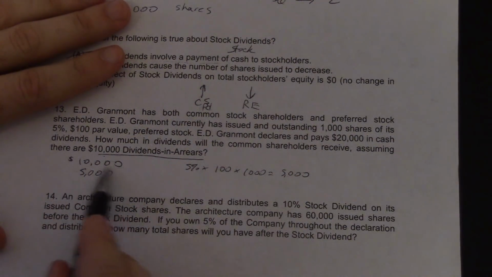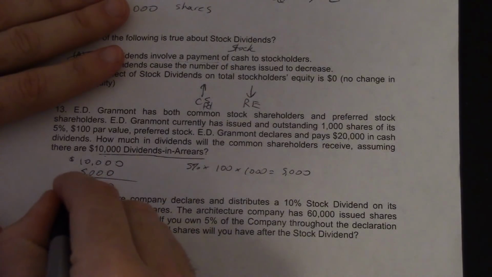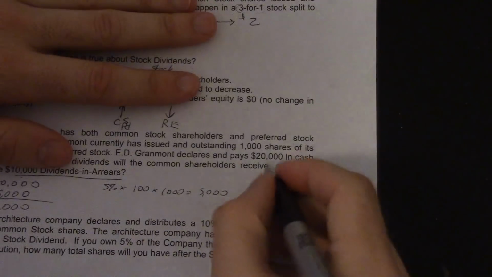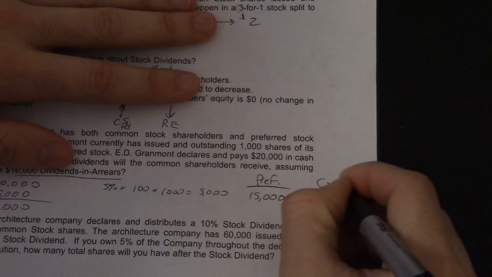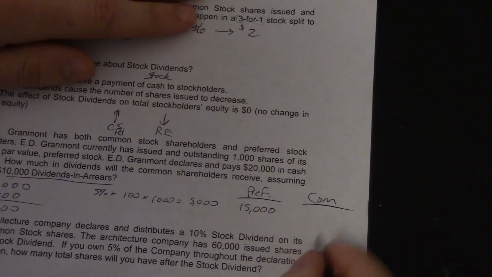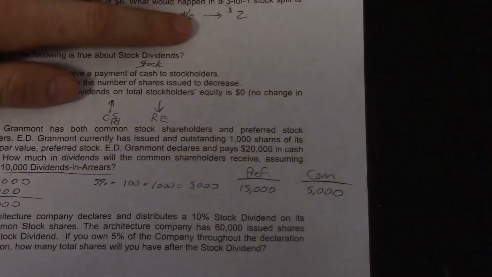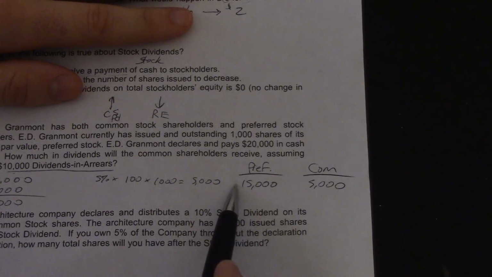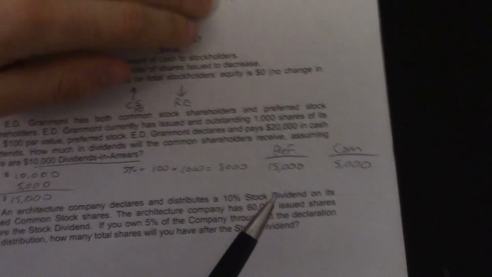For past years' dividends, we owe them $10,000. For this year's dividends, we owe them $5,000. So that's a total of $15,000 in dividends that the preferred shareholders will get. So the preferred will get a $15,000 dividend, and then common stock shareholders will get whatever is remaining, which is $5,000. And I got $5,000 because we're declaring a $20,000 dividend. 15 goes to preferred, 5 goes to common.